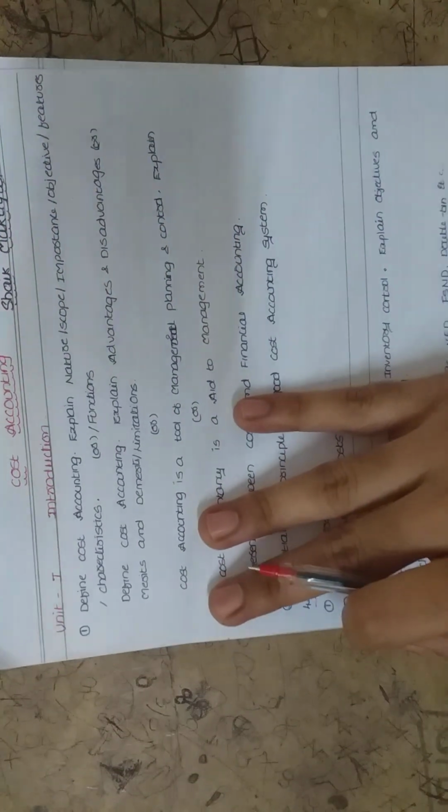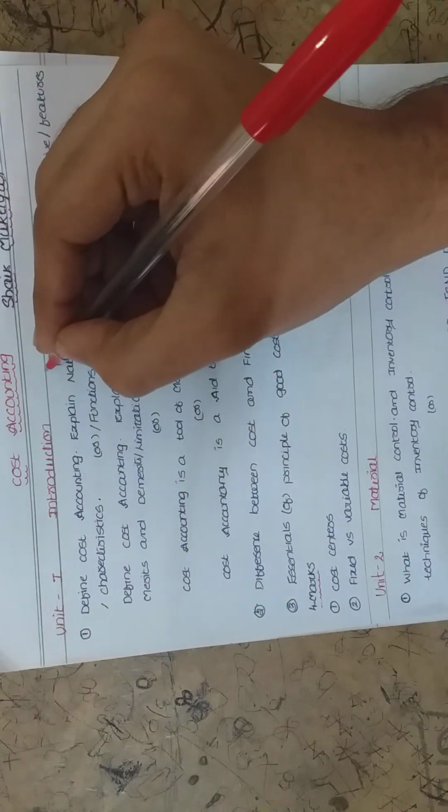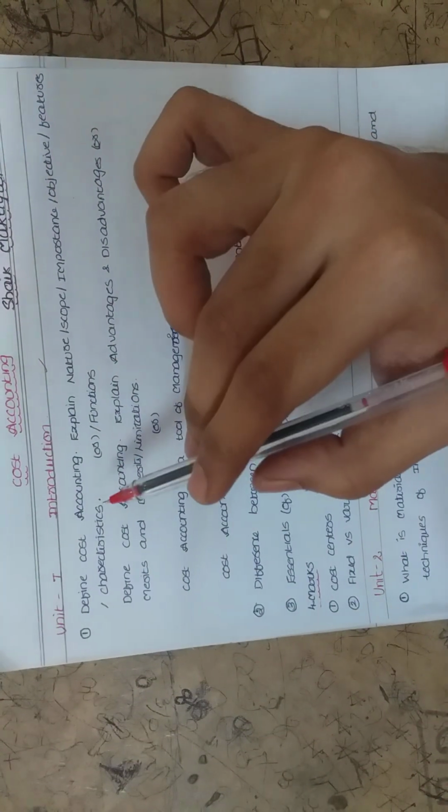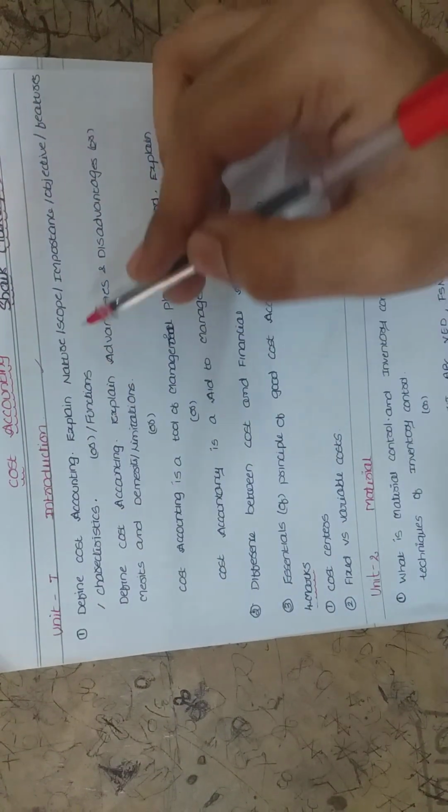Hello friends, today we are going to discuss the important questions related to cost accounting for the 5th semester. Here we will go with the introduction chapter, that is the first unit. The first unit is all about the theoretical part. The first important question is: define cost accounting, explain nature, scope, importance, objectives, features, characteristics or functions.